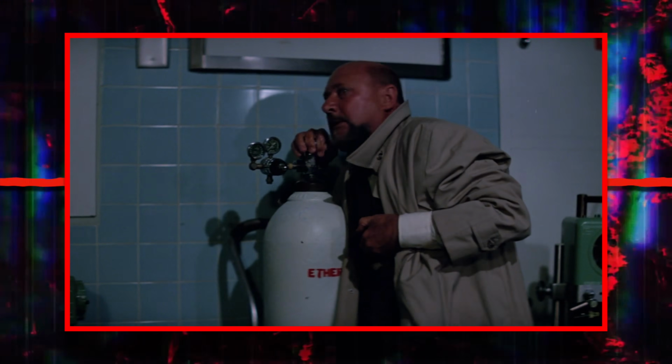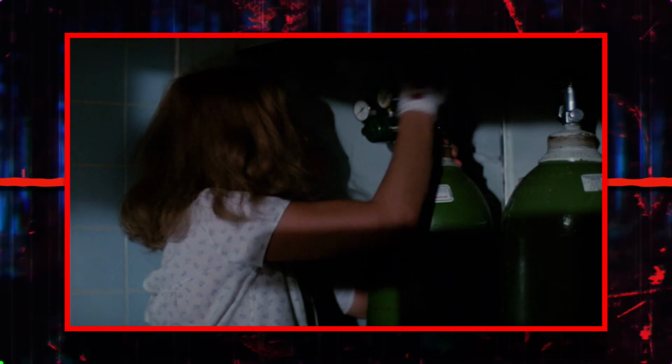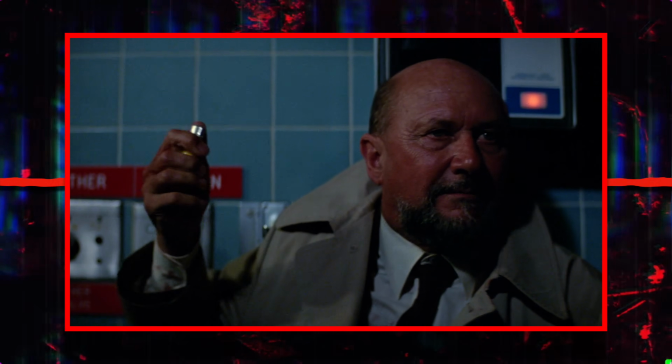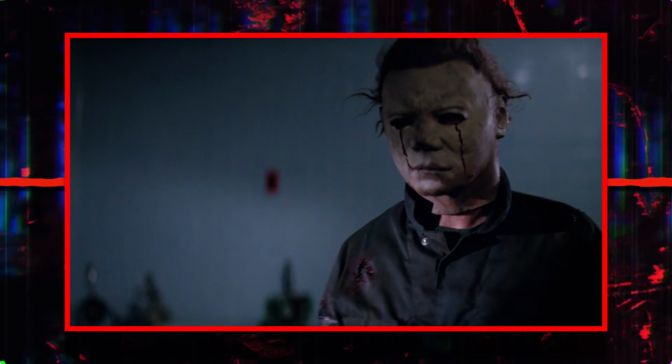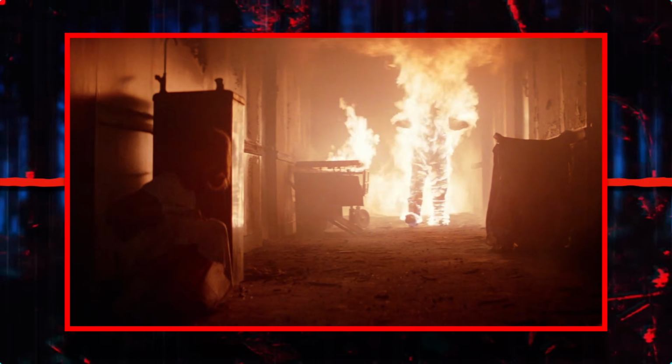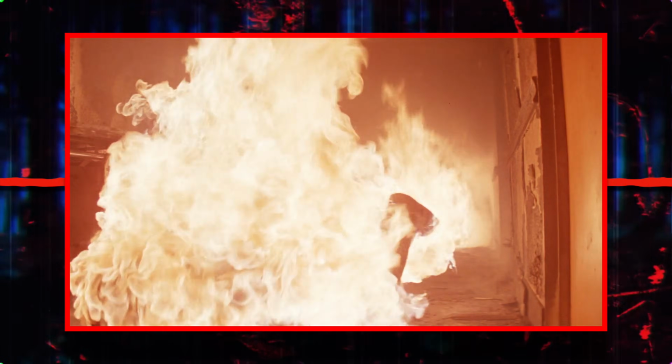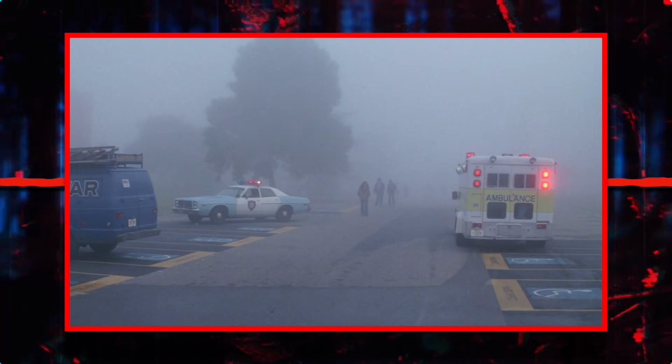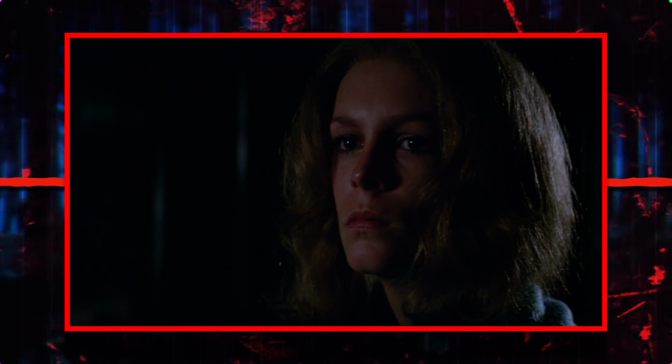As Michael forces his way in, Laurie blinds him using Loomis's revolver, and after the two of them fill the room with oxygen and ether, she makes a run for it as Loomis attempts to self-immolate while Michael is still inside. Laurie watches from a distance as Michael's body is engulfed in flames, and the following morning she is placed in the back of an ambulance and driven away as she reflects on the nightmare she just survived.